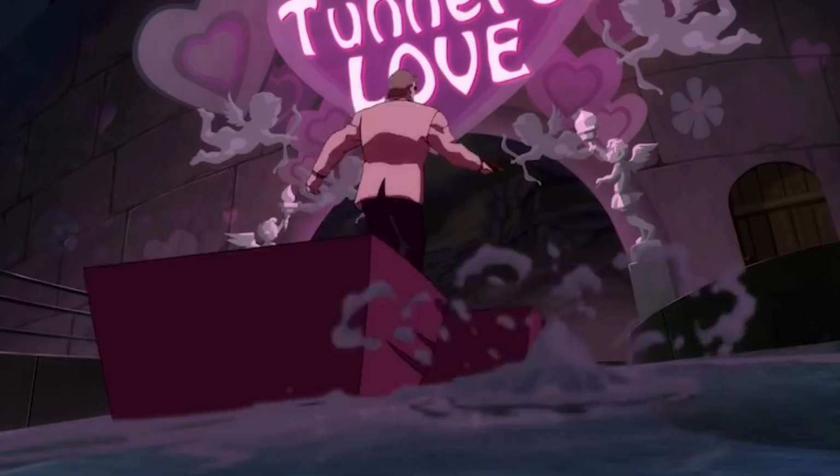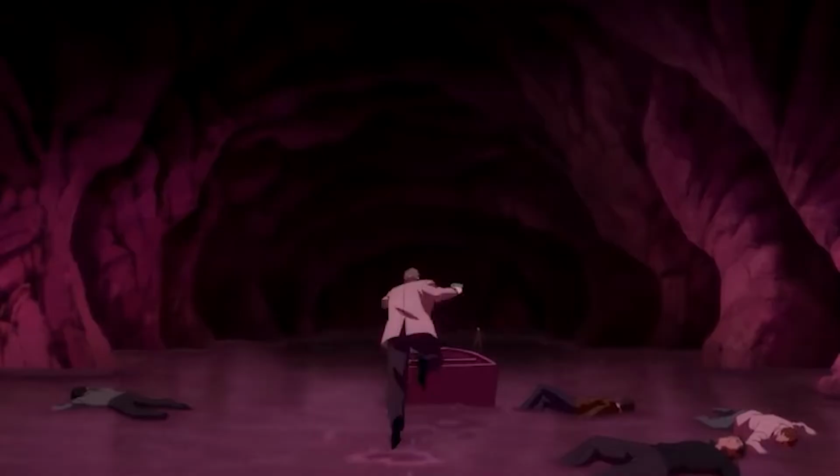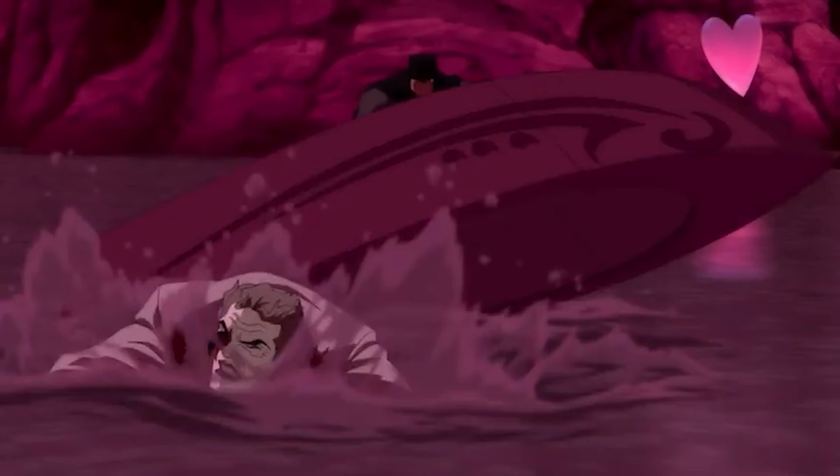We begin with the Joker murdering people as he joyfully skips into the Tunnel of Love, jumping from boat to boat. It is getting very violent and brutal for Batman, who has to continue chasing down his nemesis. The Joker enters the Tunnel of Love, but Batman is not far behind. Batman confronts the Joker, floating over the boat he is in, and goes to fight his nemesis.